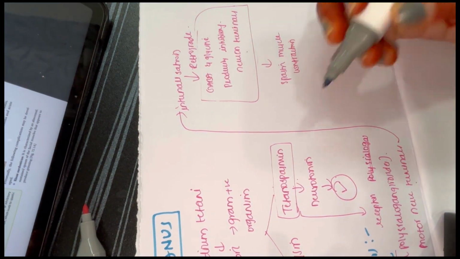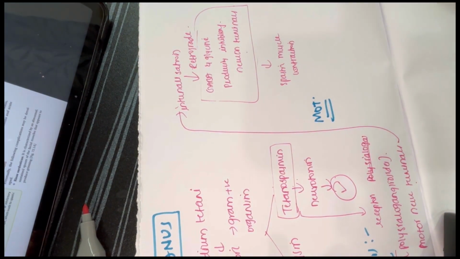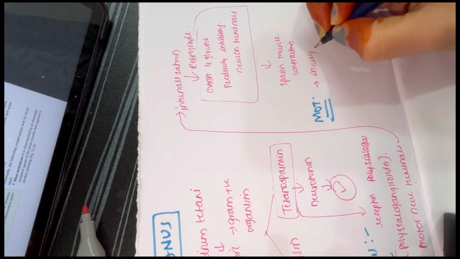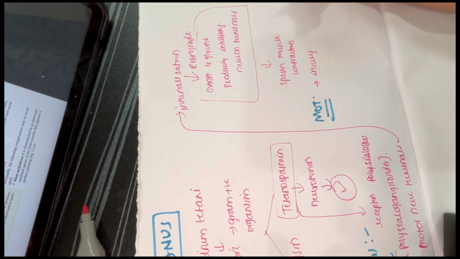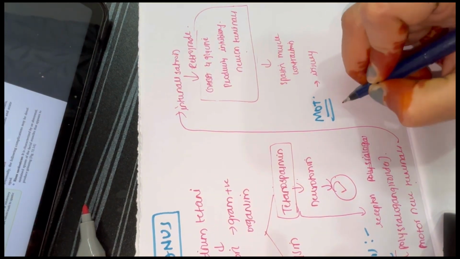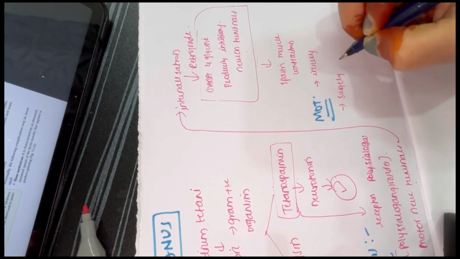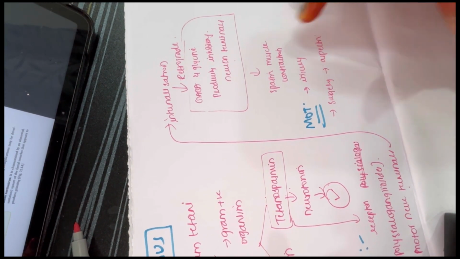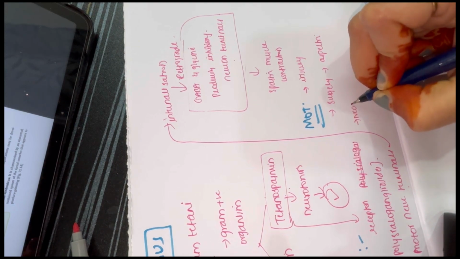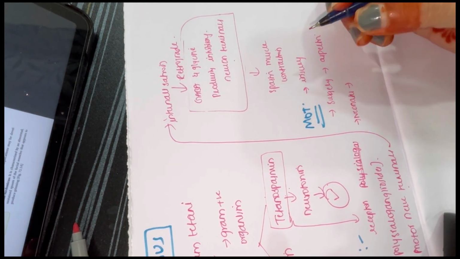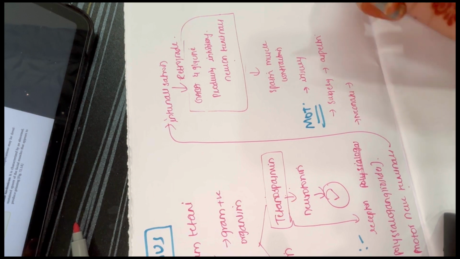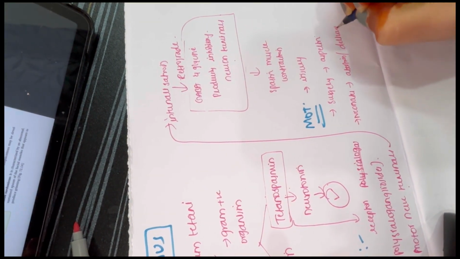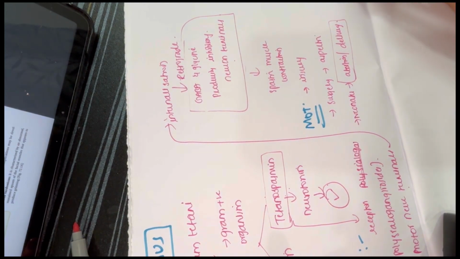Now let's see the mode of transmission. How is it transported? First, it is through injury: any injury from rusted objects, punctured wounds, road traffic accidents, open wounds. Another one is surgery done in unaseptic conditions. And in the neonates, this infection occurs due to unhygienic practices during abortion or delivery.